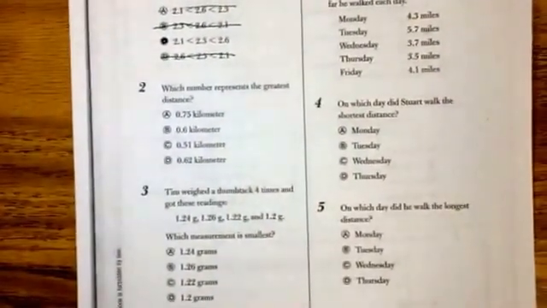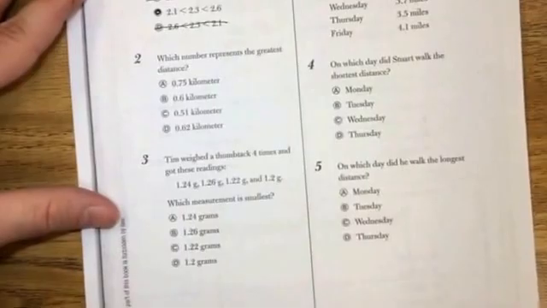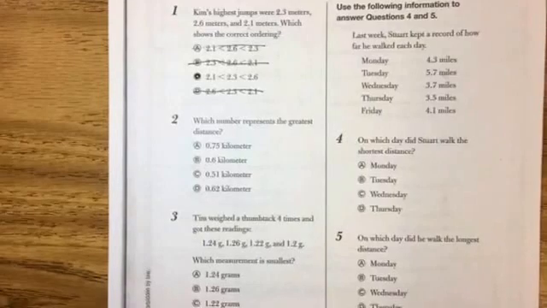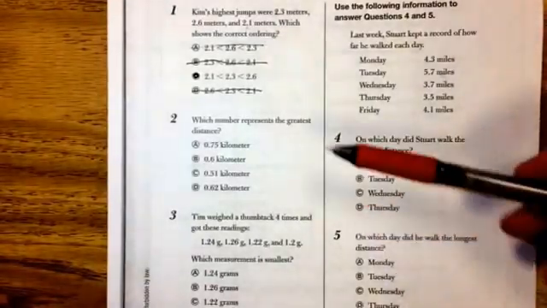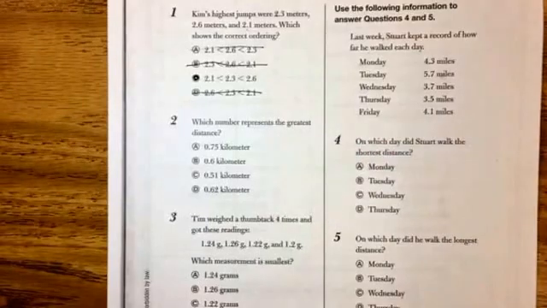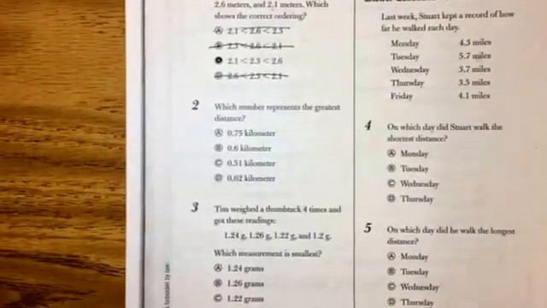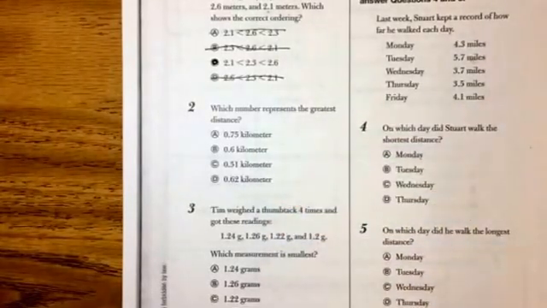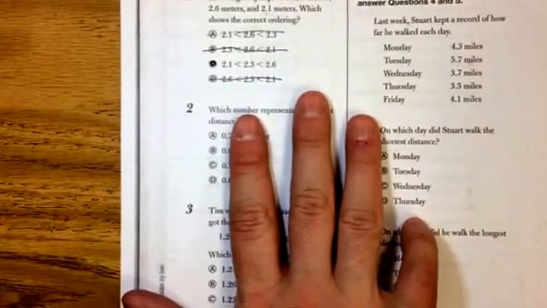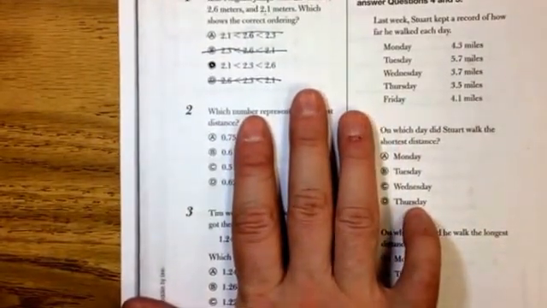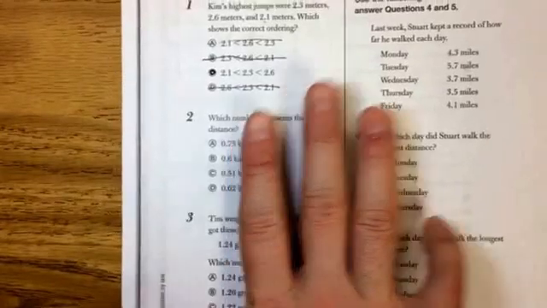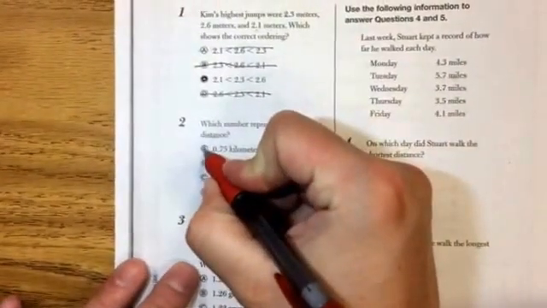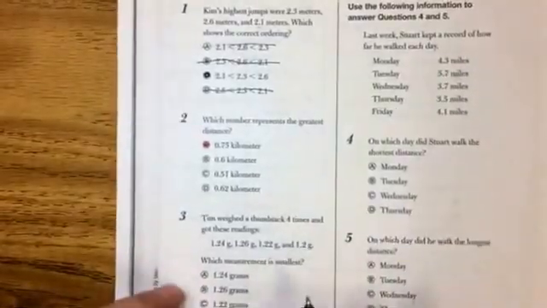And then number 2 on the back here. Which number represents the greatest distance? Sorry about that technical difficulty. Once again, taking a look at number 2 here, which one represents the greatest distance? We've got 75 hundredths of a kilometer, 6 tenths of a kilometer, 51 hundredths of a kilometer, and 62 hundredths of a kilometer. All I really need to do is look at that first digit after my decimal, and I can see that 7 is the biggest digit after my decimal, so 75 hundredths of a kilometer has to be the biggest amount.